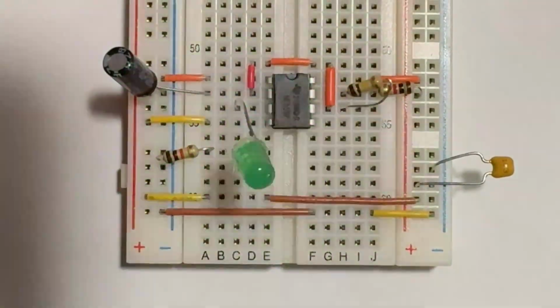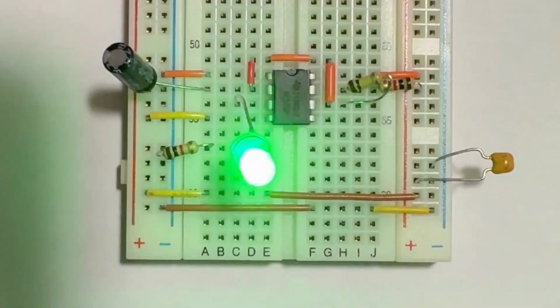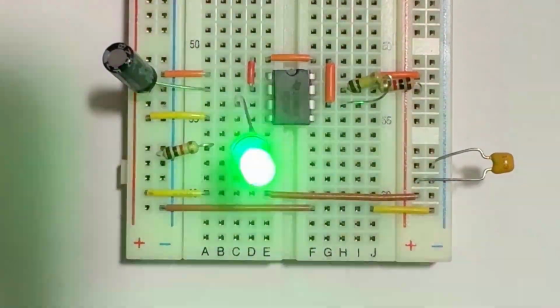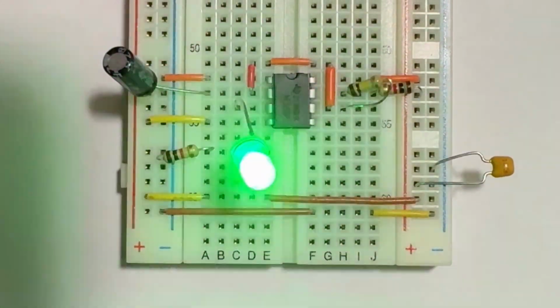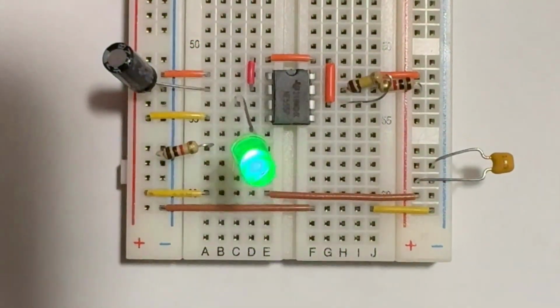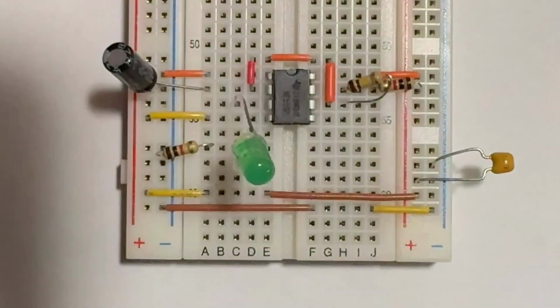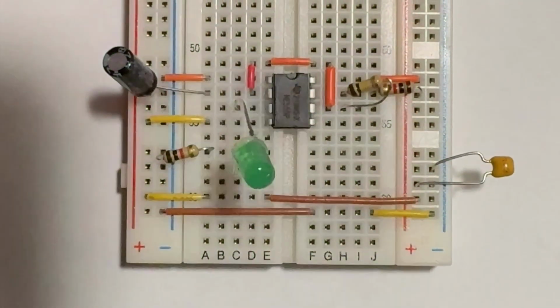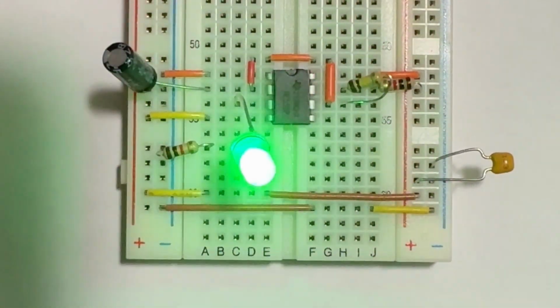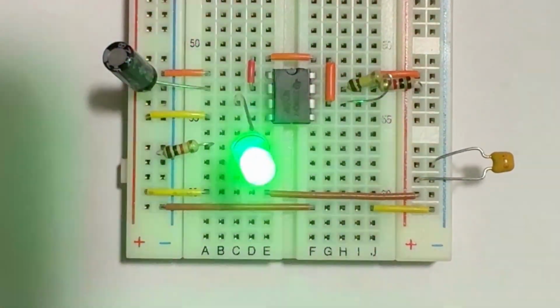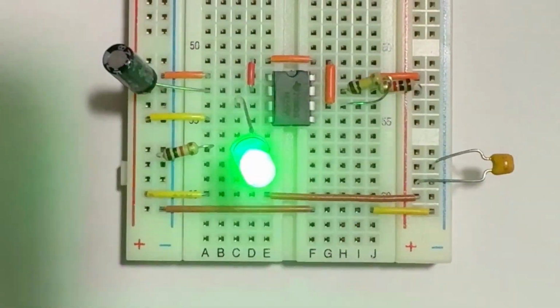In this setup, the capacitor charges through R1 and a potentiometer, acting as R2, allowing the frequency to be adjusted. As the capacitor charges and discharges, the voltage rises and falls between 1/3 and 2/3 of the supply voltage, triggering the internal comparators and flipping the internal SR latch. This process repeats continuously, producing a stable square wave output, which can be observed on the LED.